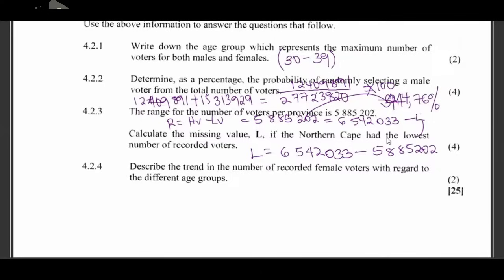The lowest value here, our L became this much.